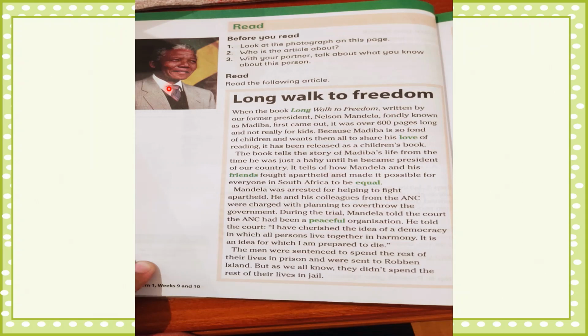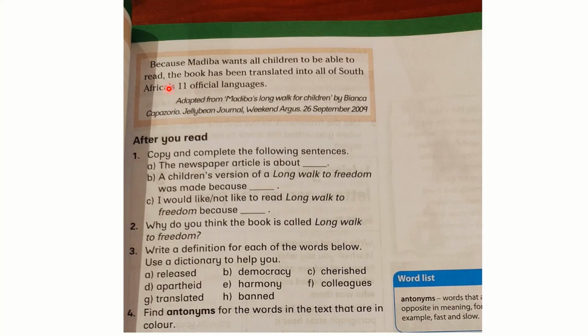Mandela was arrested for helping to fight apartheid. He and his colleagues from the ANC were charged with planning to overthrow the government. During the trial, Mandela told the court the ANC had been a peaceful organization. He told the court, "I have cherished the idea of a democracy in which all persons live together in harmony. It is an idea for which I am prepared to die." The men were sentenced to spend the rest of their lives in prison and were sent to Robben Island. But, as we all know, they didn't spend the rest of their lives in jail.